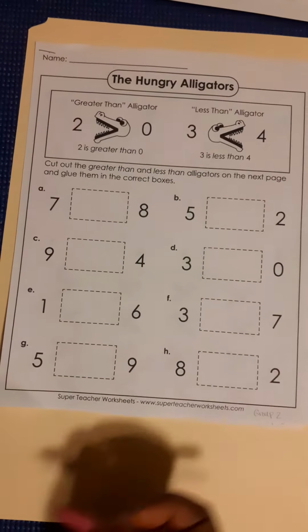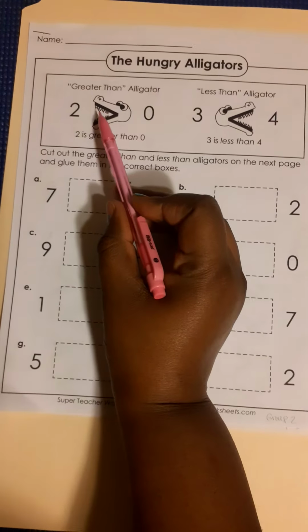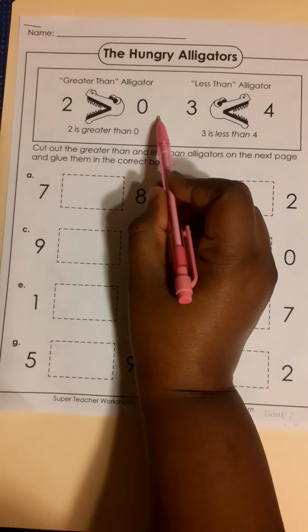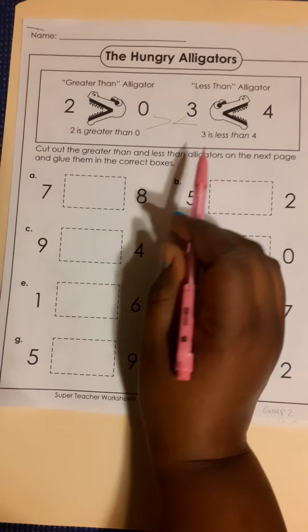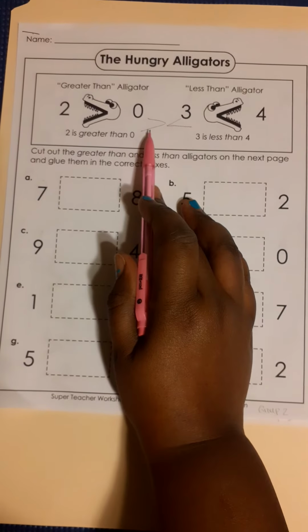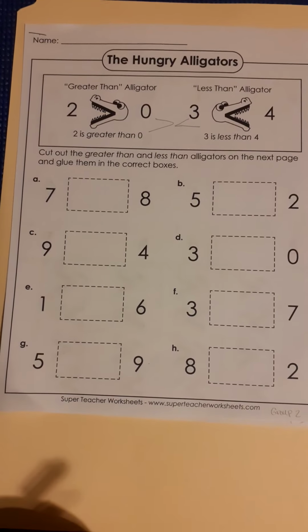So inside the alligator mouth, you see that the mouth is really dark, and it either looks like this or it looks like this. This is the sign for greater than. This is the sign for less than. The way I want you to think about that is this.